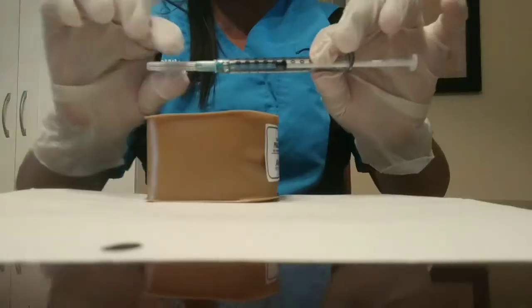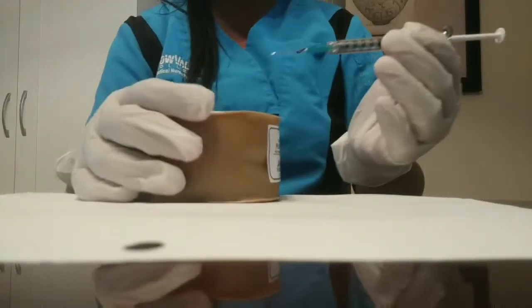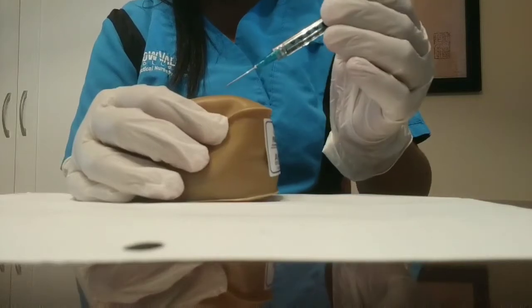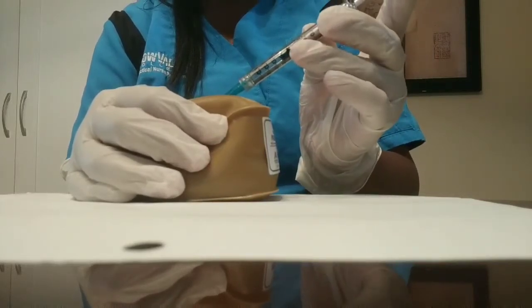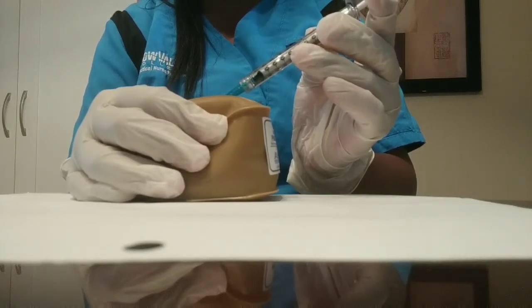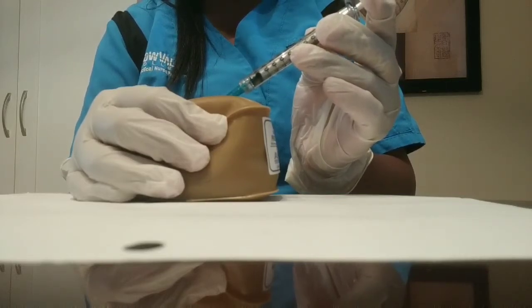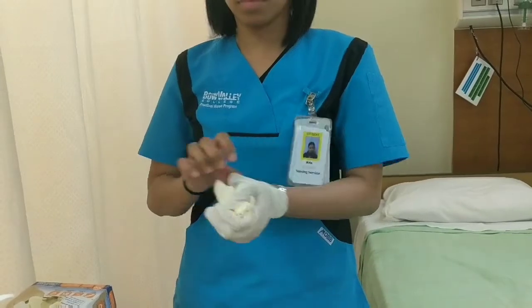If the patient has less subcutaneous fat, such as elderly, babies, and kids, you want to inject at a 45-degree angle for proper absorption in the subcutaneous tissue. And if the needle is longer, you need to inject at a 45-degree angle. Remove your gloves and do the documentation.